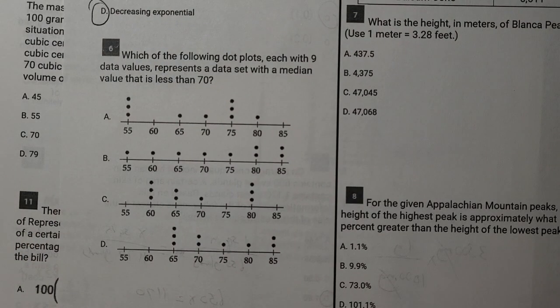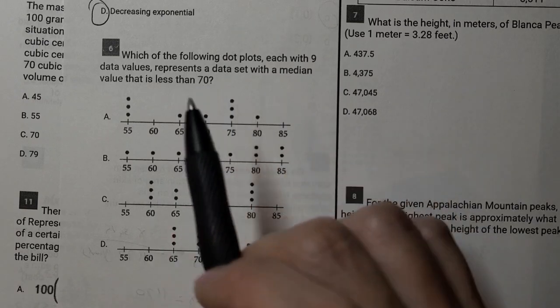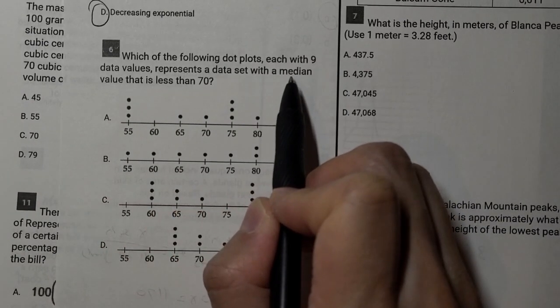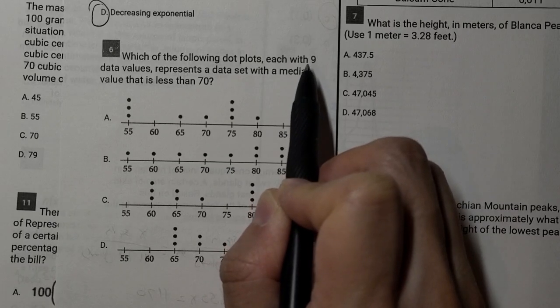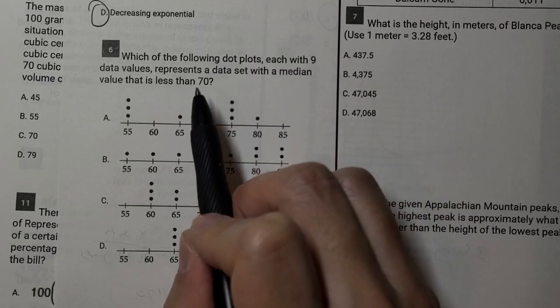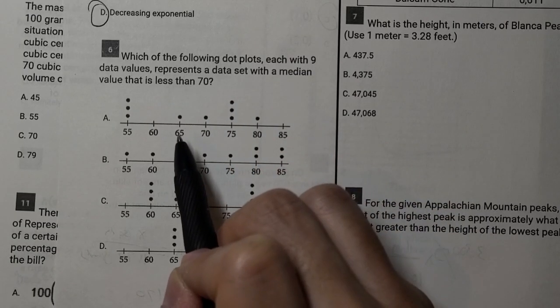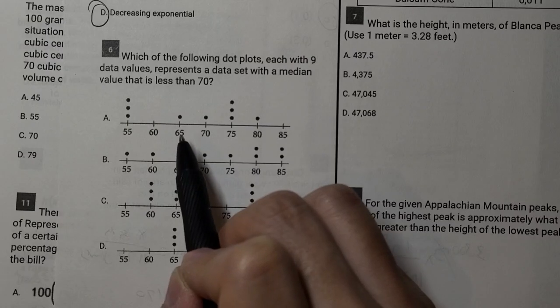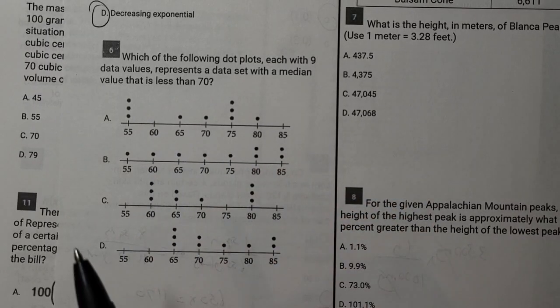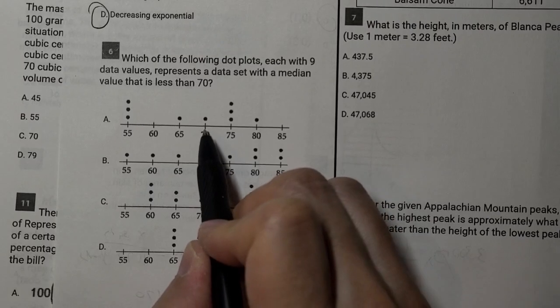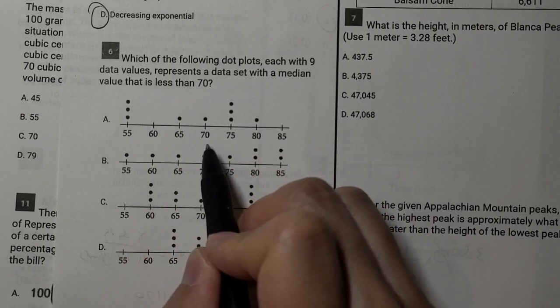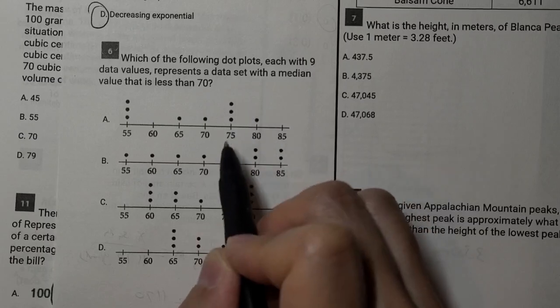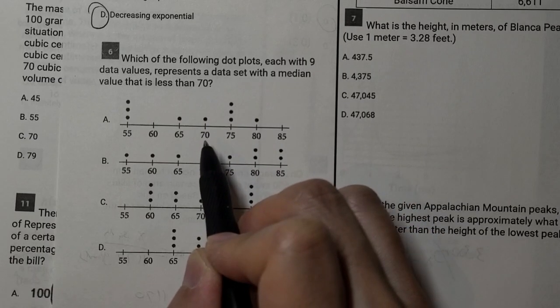Which of the following dot plots, each with 9 data values, represents a data with a median value that's less than 70? I have not seen dot plots in ages. But this is quite easy, actually. Median is the middle number, if you remember. There's an odd number of values, so that makes things easy. Okay? So you want the middle number to be less than 70. So you need, let's say 65, for example. You need an equal number of dots to the left and right of 65, basically. So here you can see that there's 4 dots to the left of 70, 4 dots to the right of 70. So the median is 70. So it has to be less than 70.